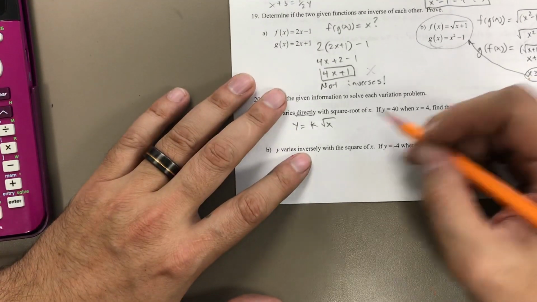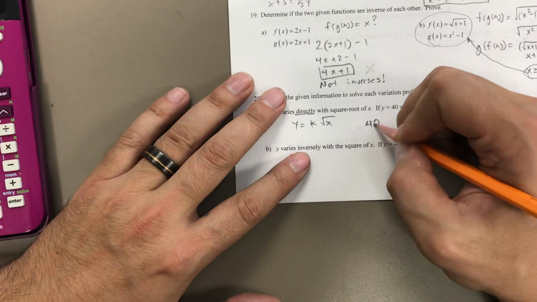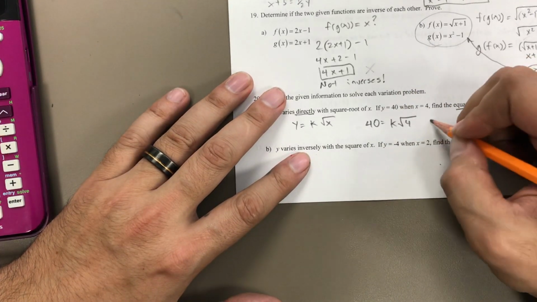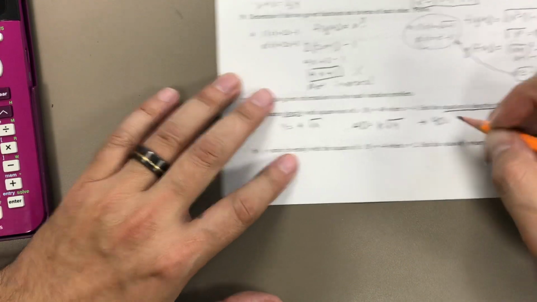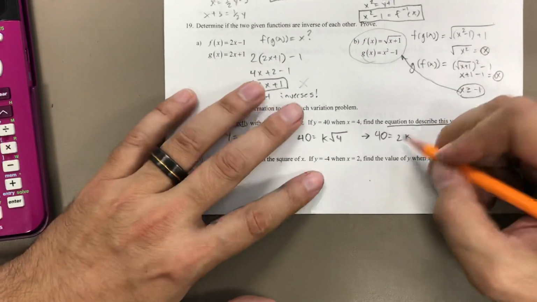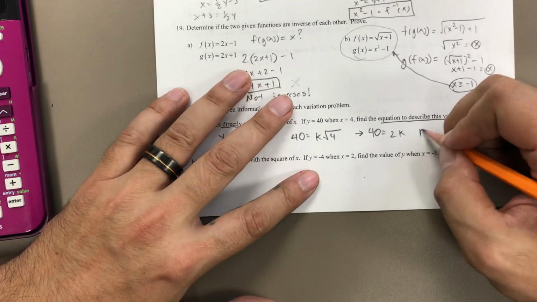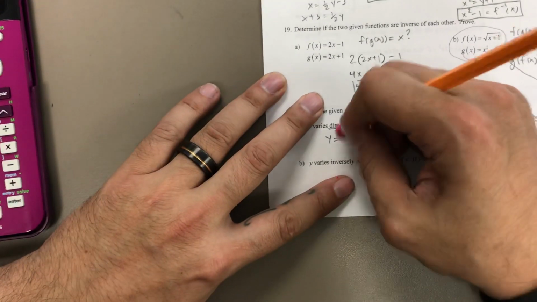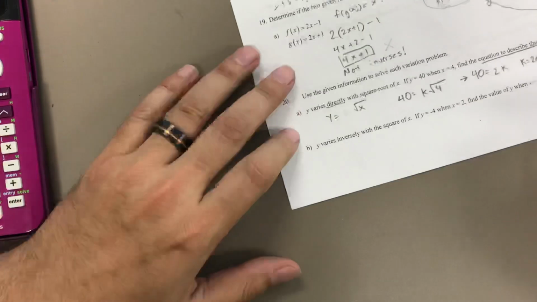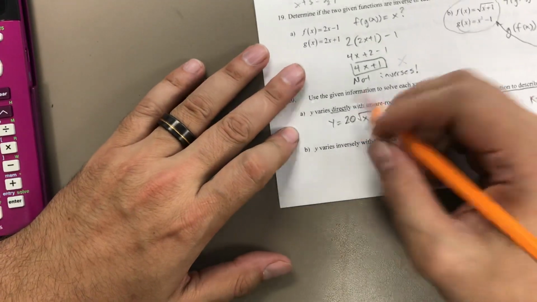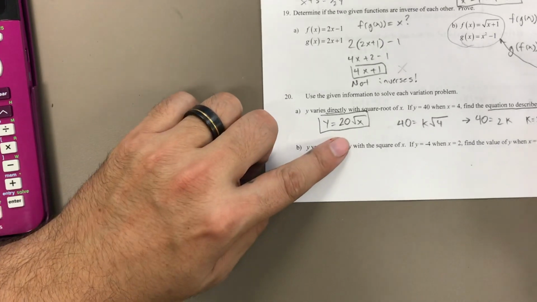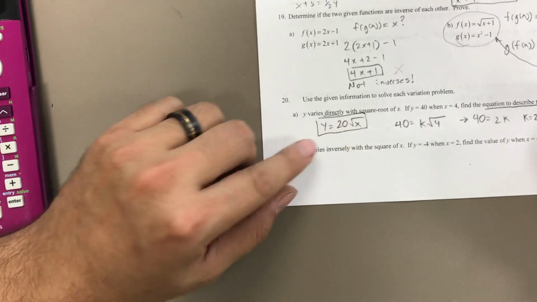All right, so if we plug in 40 for y, we get 40 is equal to k times the square root of x, which is 4. Square root of 4 is 2, so this gives us 40 is equal to 2 times k. Divide both sides by 2, and you get k is equal to 20. All right, so then we just plug that back into our original variation problem. So k is equal to 20 right there, and that's the direct variation equation they're asking for. All right, so that's 20a.